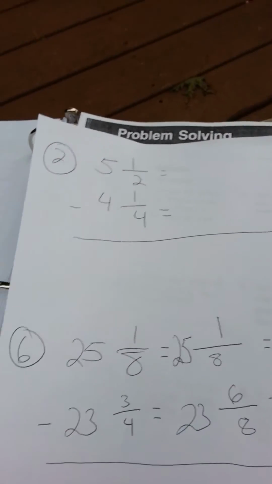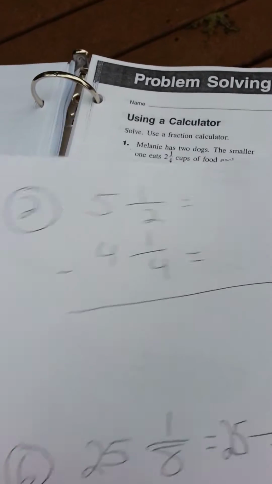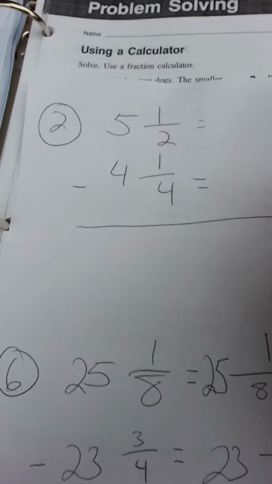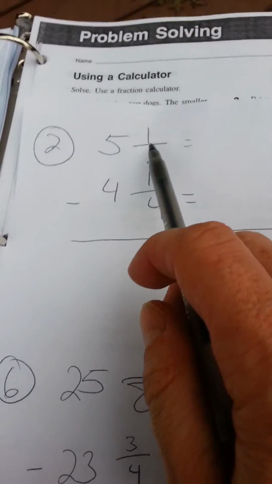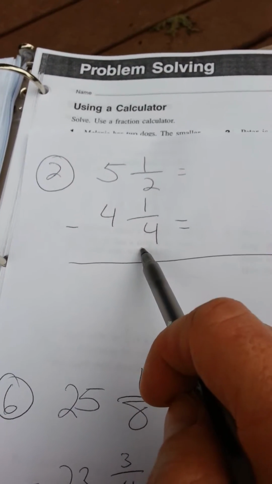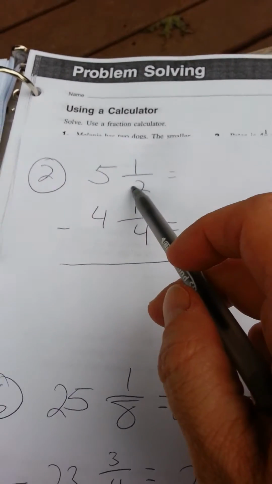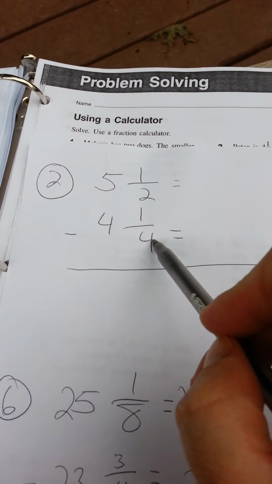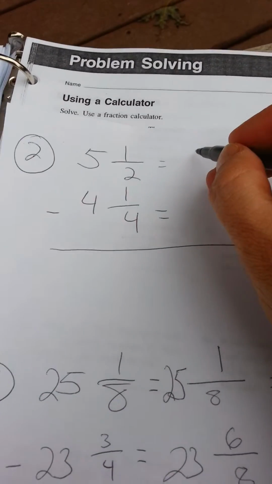Okay, here's a couple problems from tonight's homework. This one's number 2. It's fairly straightforward. We're going to subtract 5 1/2 minus 4 1/4. And we know we can't subtract them directly because we have different denominators.